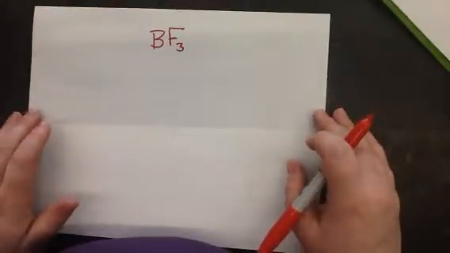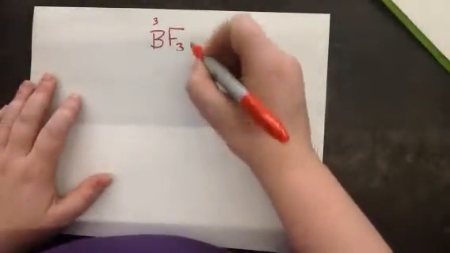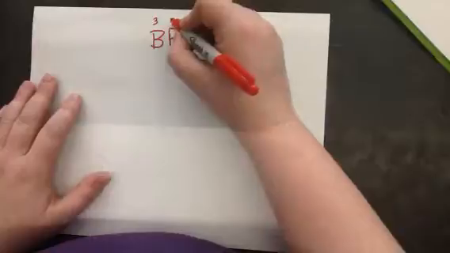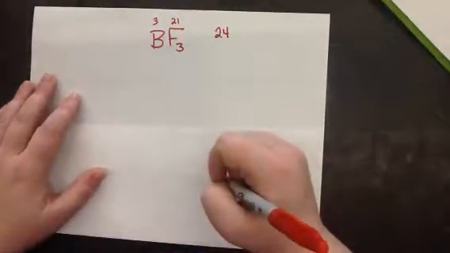Alright, next we have BF3. BF3 is an example of one that is going to have not enough electrons to make the octet. So first we count up the number of valence electrons. The boron has 3. Each fluorine has 7. There's 3 of them, so that's 21. So we have a total of 24 electrons.